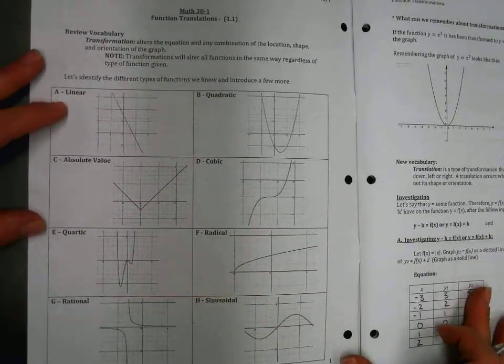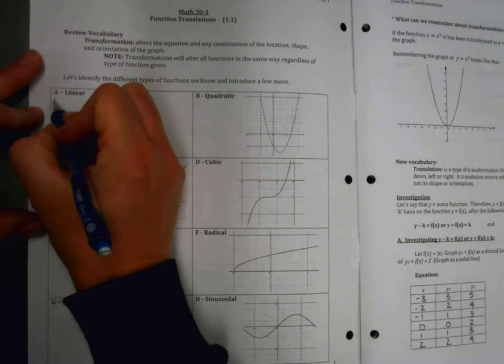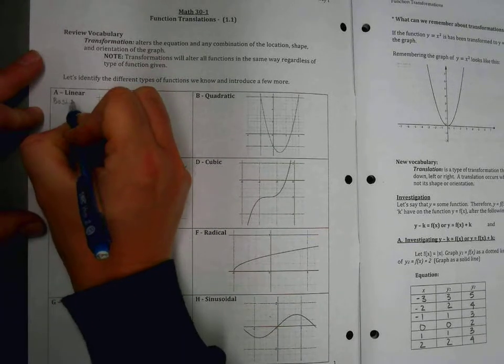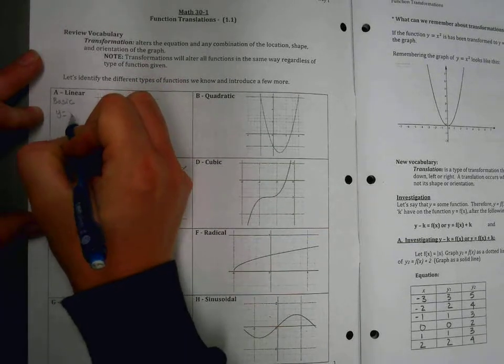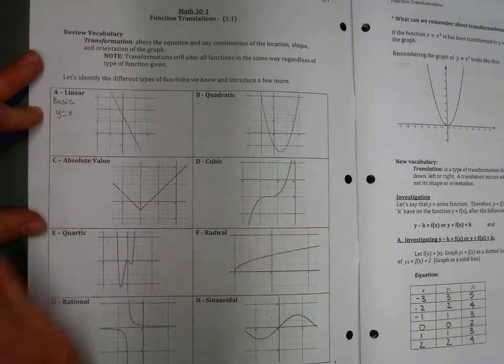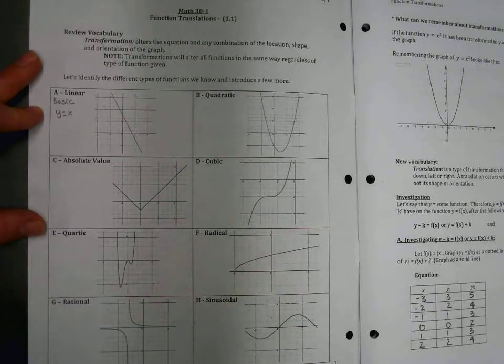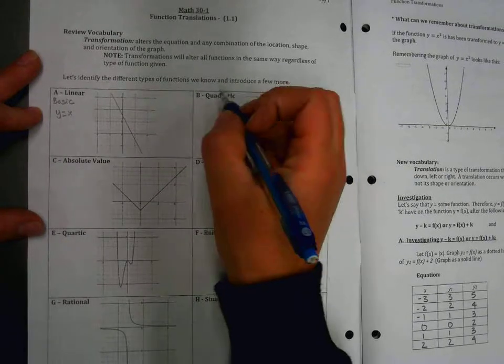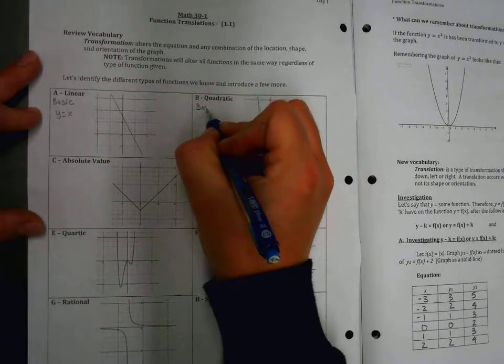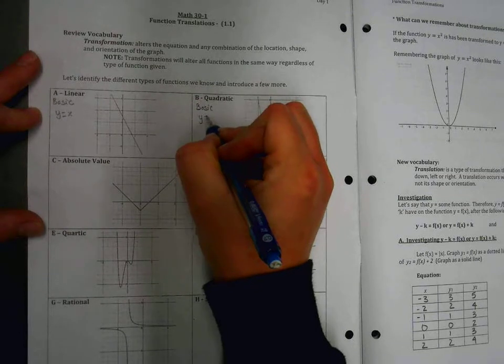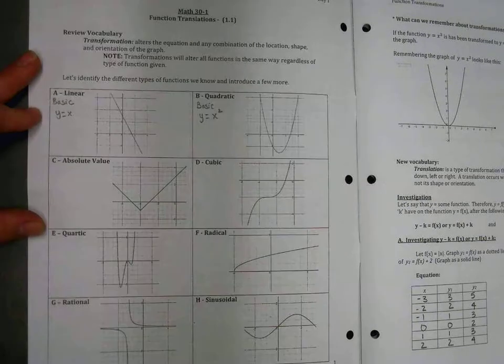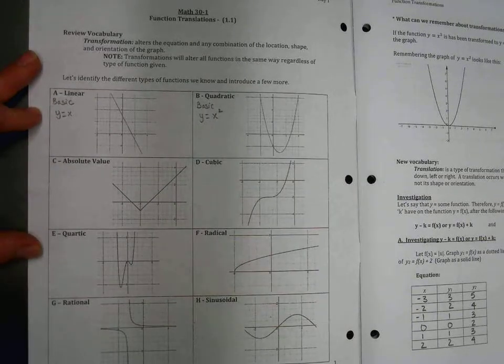A linear function has a basic starting equation of just y. That's not the equation of this line, but we start with a basic equation of y equals x. A quadratic equation, we start with a basic equation of y equals x squared and then alter that equation.